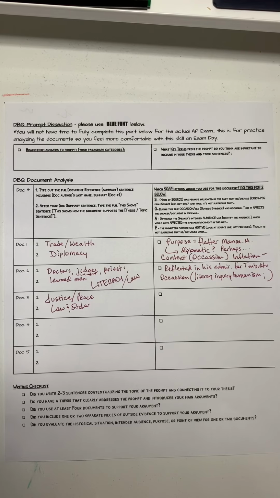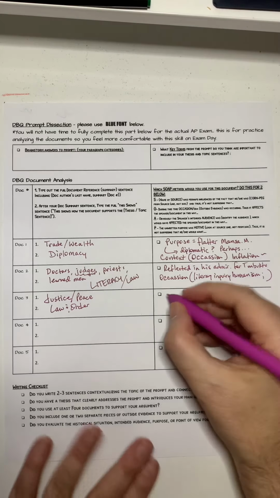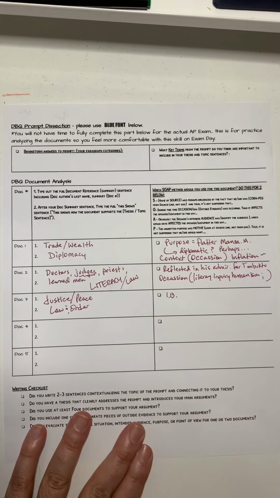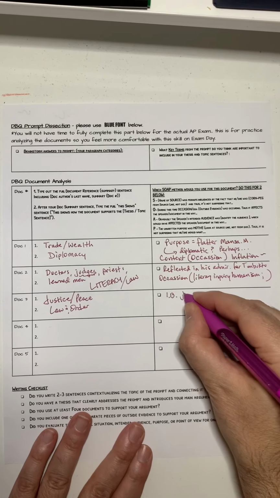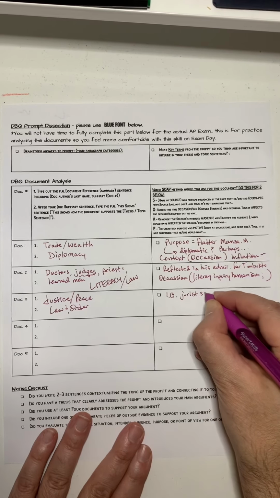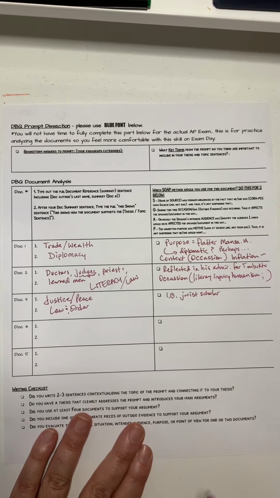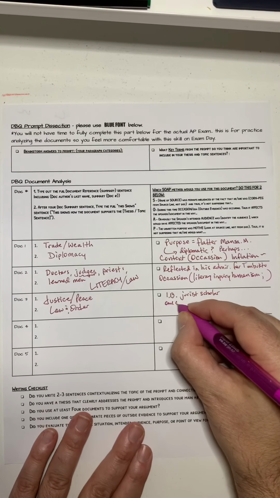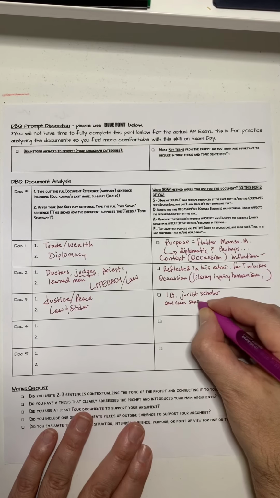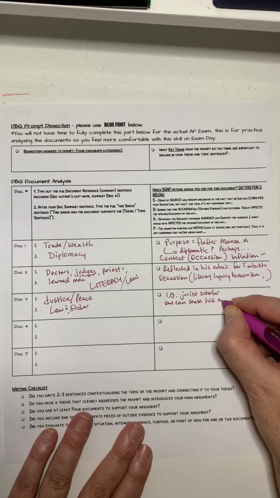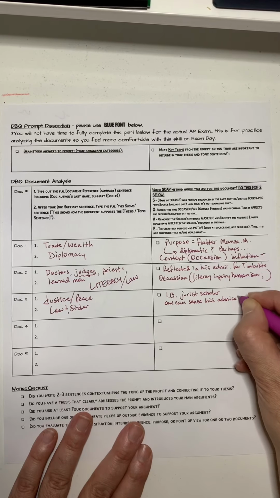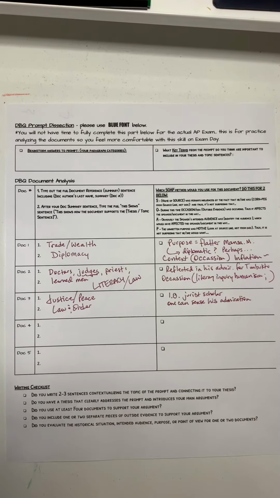In terms of soaping the document, as I said, Ibn Battuta, I'm going to call him IB here, is a jurist, is a scholar. And again, one can sense his admiration. I'm going to talk about him being a jurist himself.